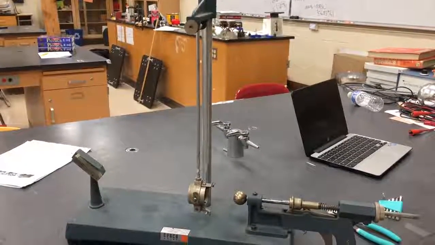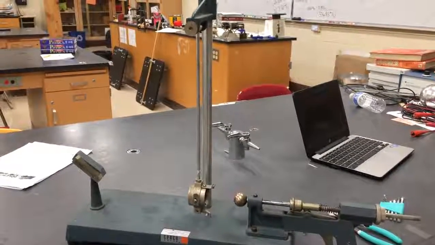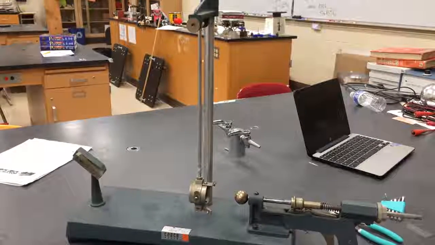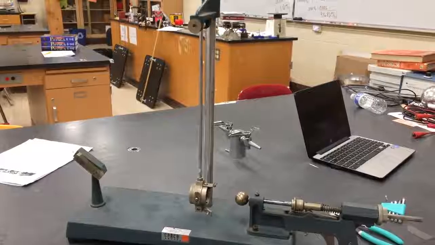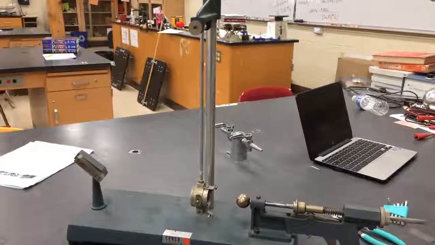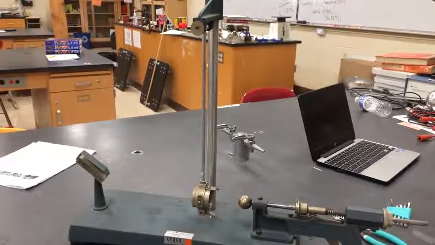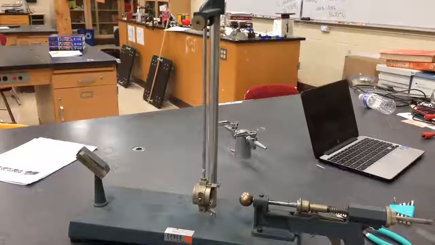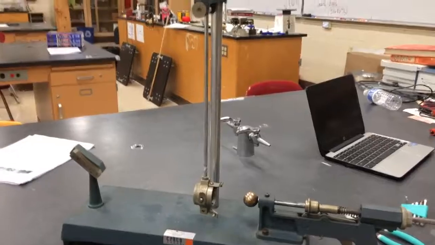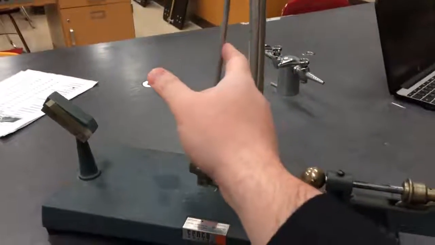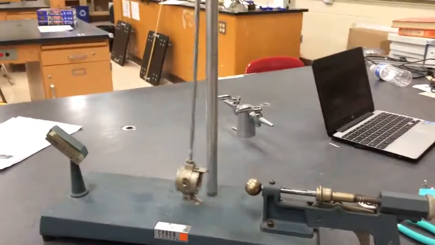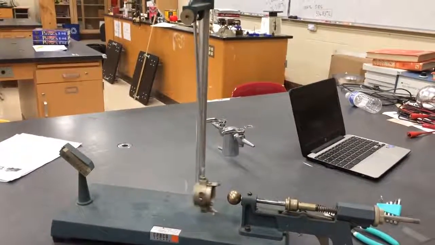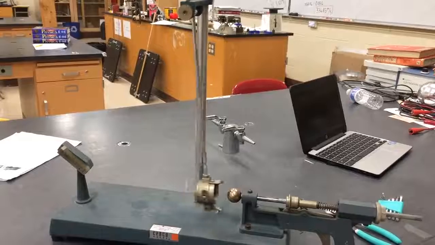This device here is called a ballistic pendulum, and it's a model of an old-time way where people used to measure the velocity of a bullet coming out of a gun by measuring how high it made a pendulum rise once the bullet hit it. So this is a classroom model, and that brass ball on there is going to get fired into this pendulum, and then we're going to see how high it rises. Based on the height, we'll be able to calculate the original velocity of the ball.